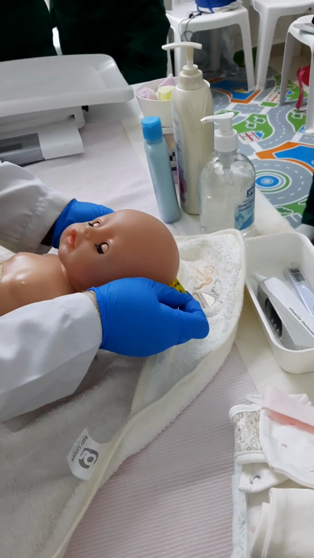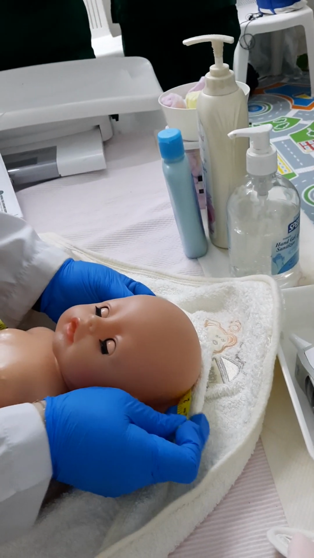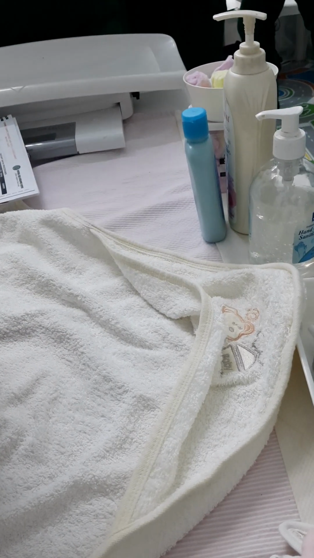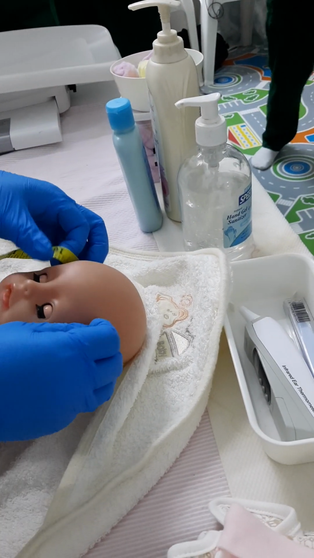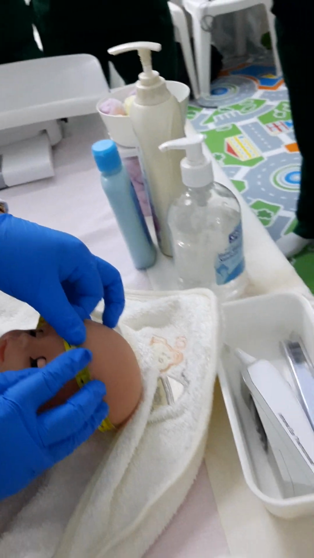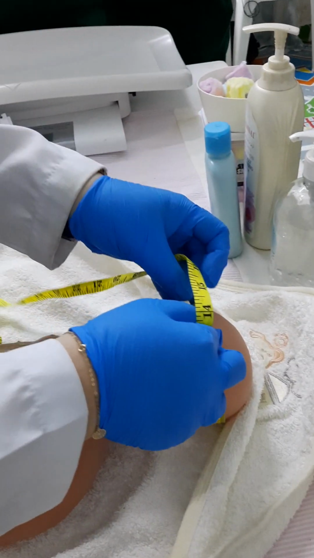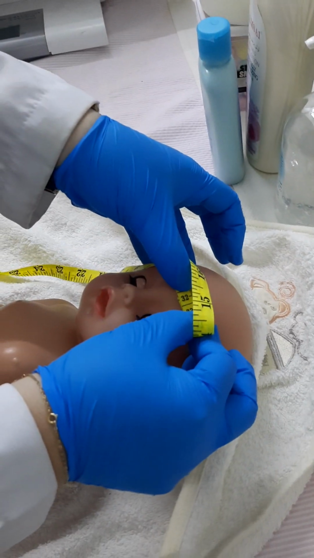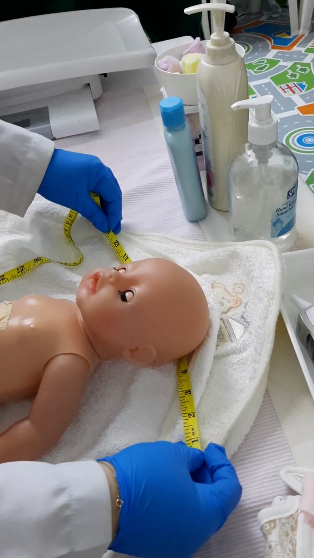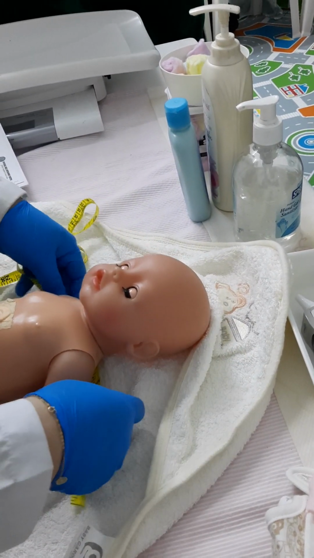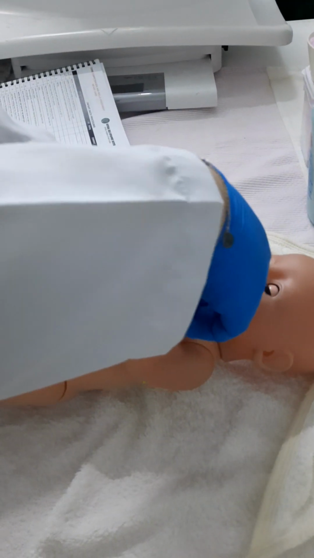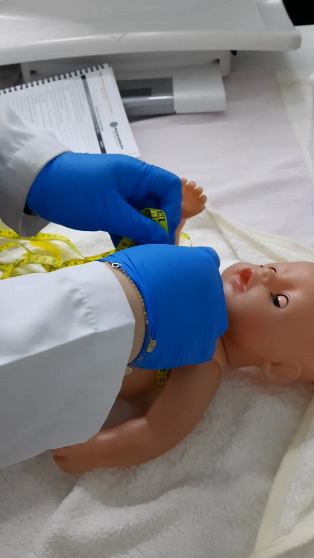So, how are you going to check? 33 to 35 centimeters. You will use the centimeter. From the occipital to frontal, on the upper part of your forehead, down to the lining of your eyebrow. 33 to 35 cm. Okay? And then you just slide it down to the chest. Your chest is 30 to 33 centimeters.